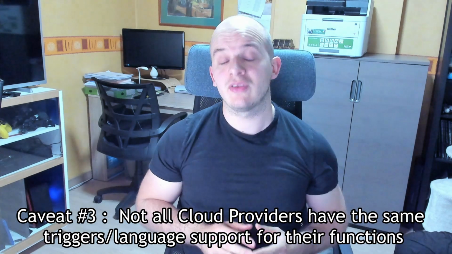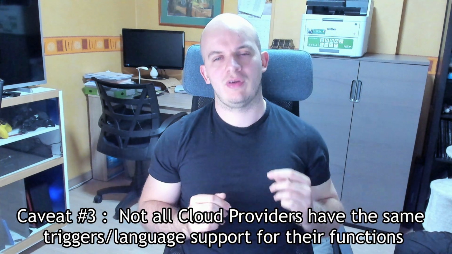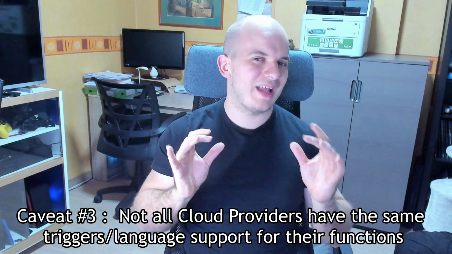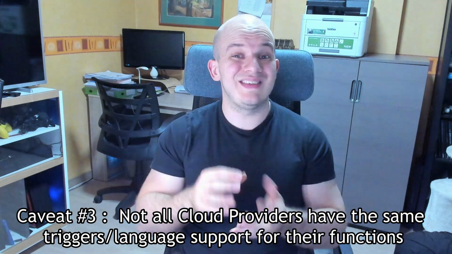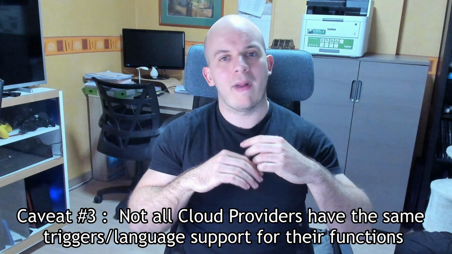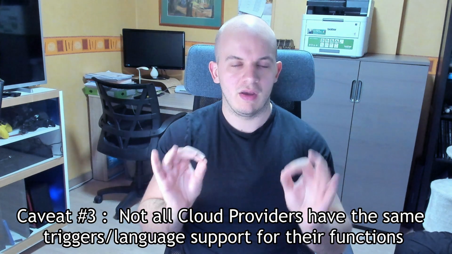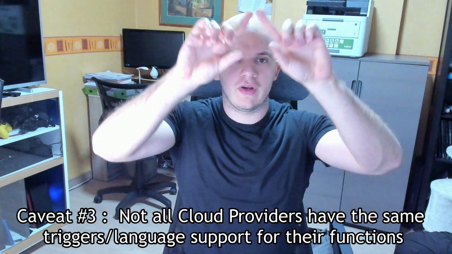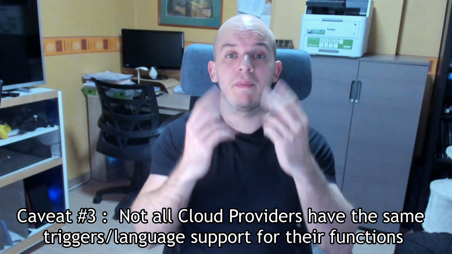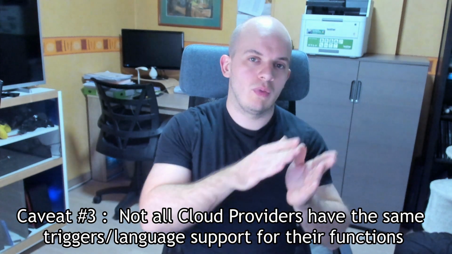And lastly but not the least, there is some kind of, but very slight, vendor lock-in. Why do I say slight? Because the code inside the function is always the same. If you are coding in Python, Python in AWS or Azure is the same. It's okay. But the configuration around the type of triggers you can use may be different from one provider to another.